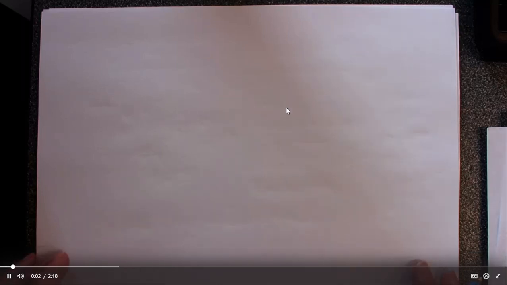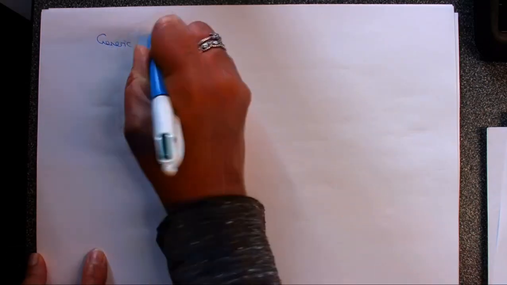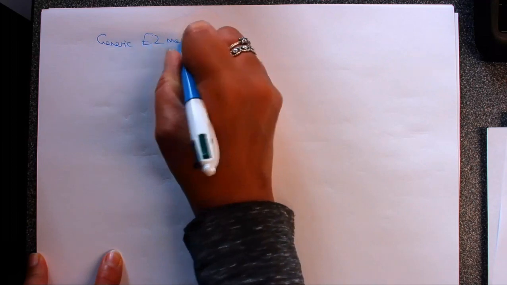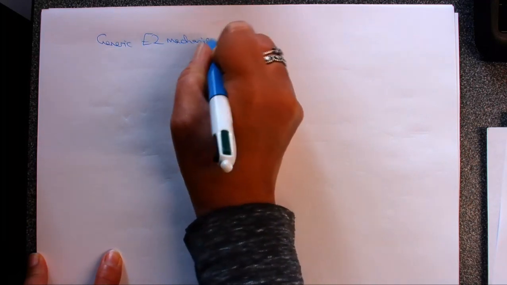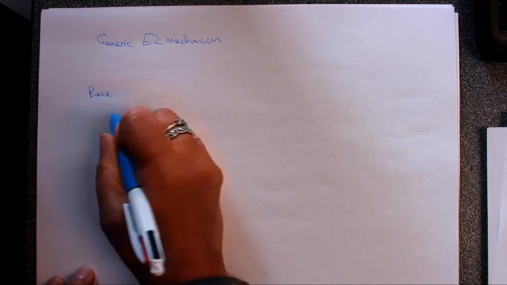Okay, so we're going to talk through the generic E2 mechanism. So generic meaning it could apply to any E2 reaction. We're not going to be specific about what the substituents are on the substrate. So we're going to have our base and we'll have our substrate.